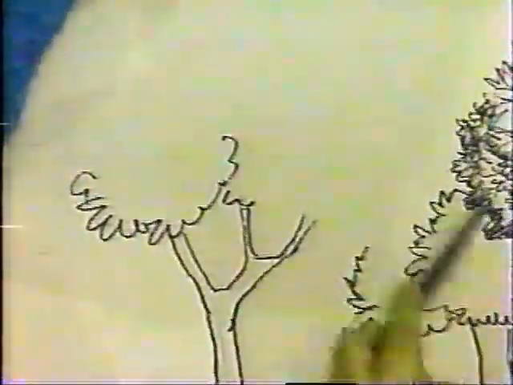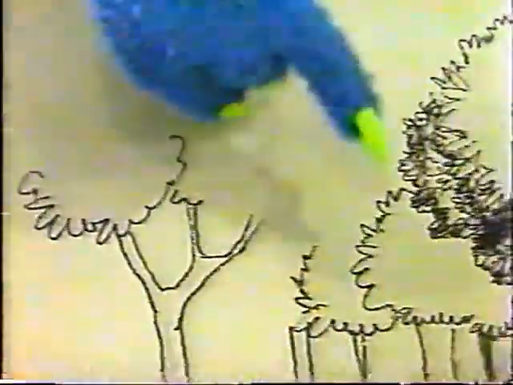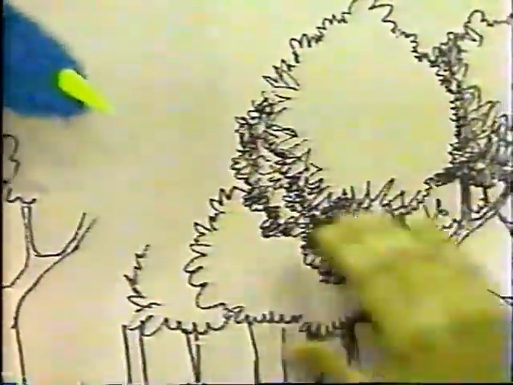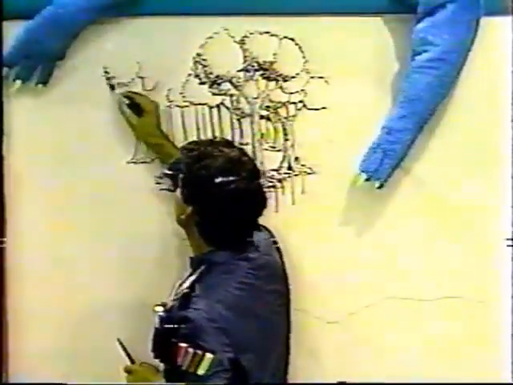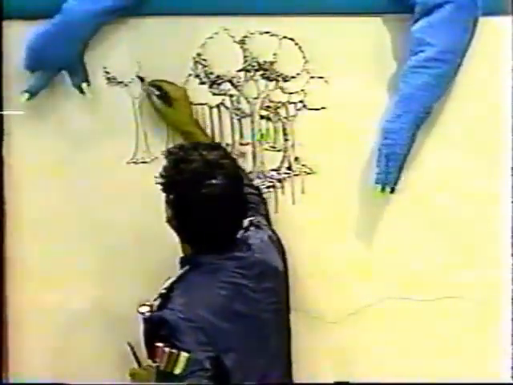And then see how right here, see that? Nice and dark. I gave the impression that this is a round ball by putting more leaves on the left side than the right side because of the dark shading over here. I'm going to do the same thing over here. And the same thing right here.